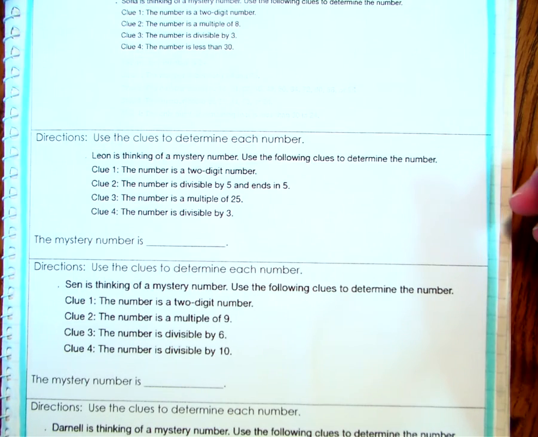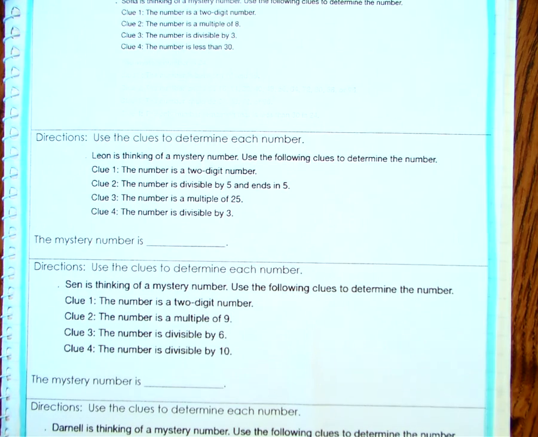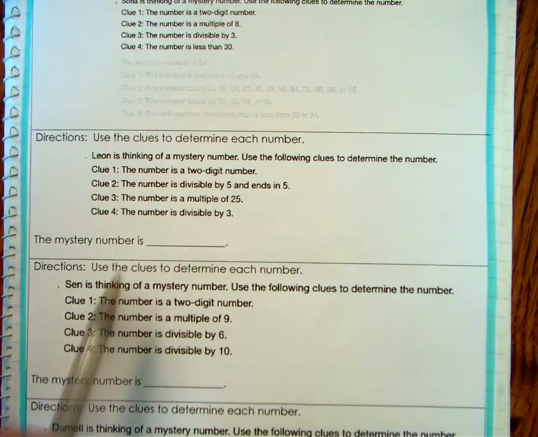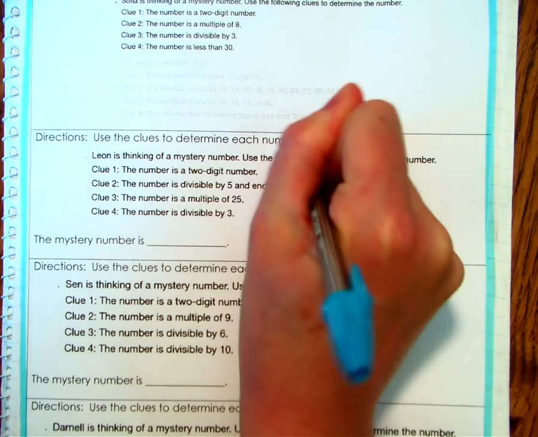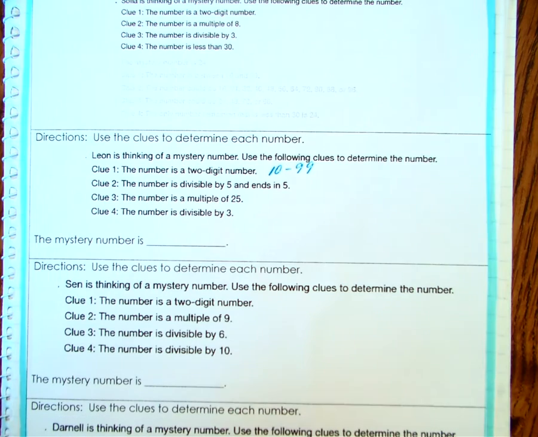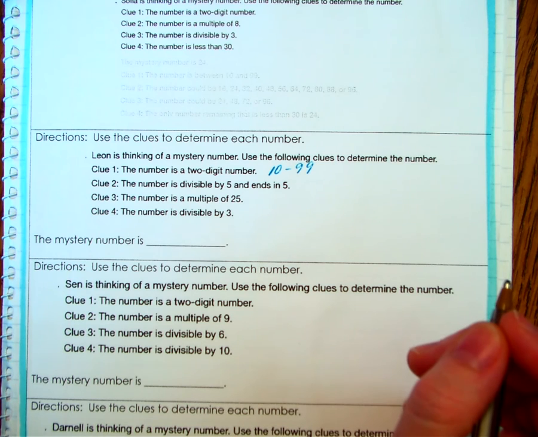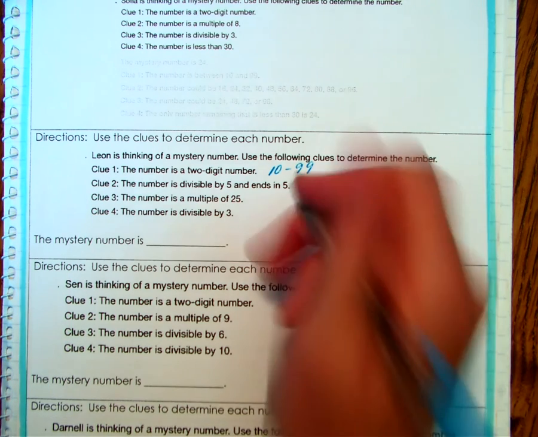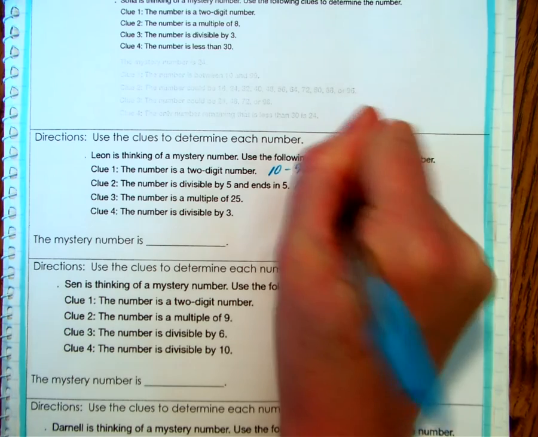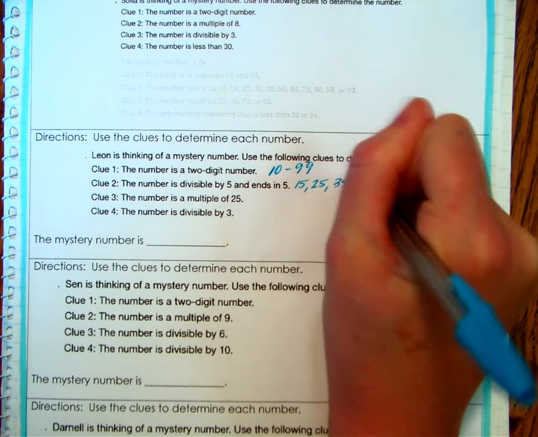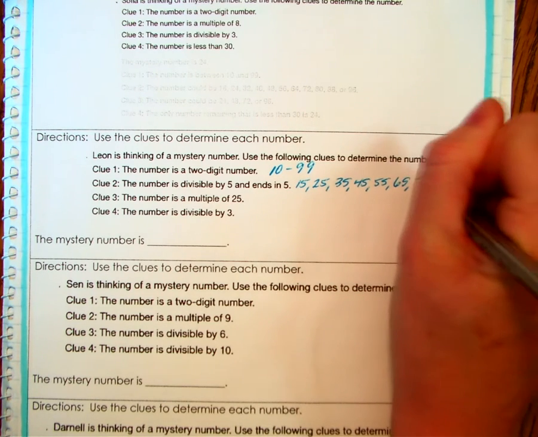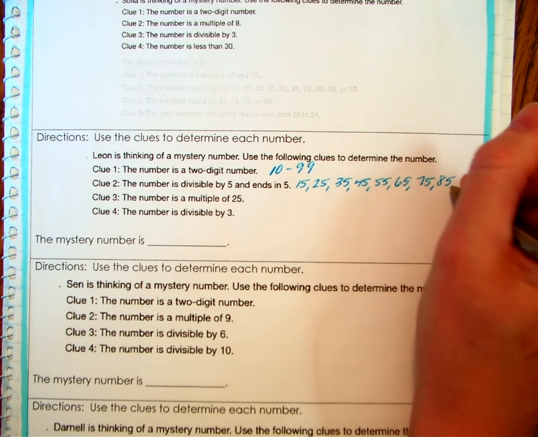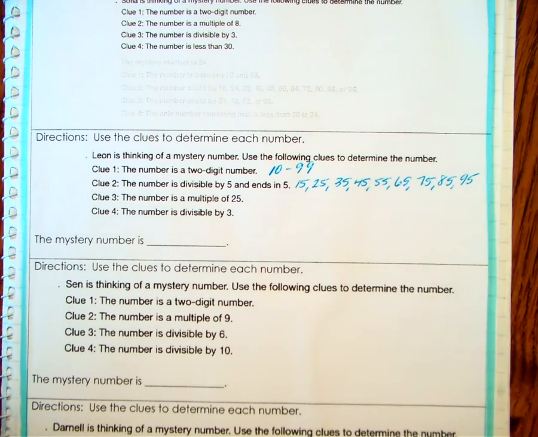Leon is thinking of a mystery number. Use the following clues to determine the number. The number is a 2-digit number, so we've got between 10 and 99. The number is divisible by 5 and ends in 5. So, let's see: 5, 10, 15, 20, 25, 30, 35, 40, 45, 50, 55, 60, 65, 70, 75, 80, 85, 90, 95. Alright, those are our choices.